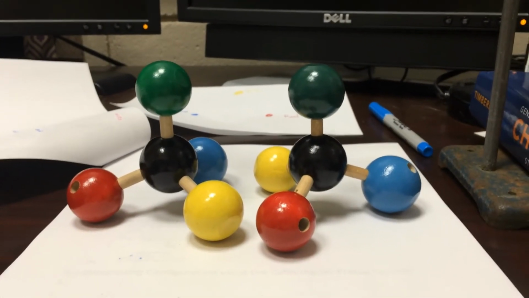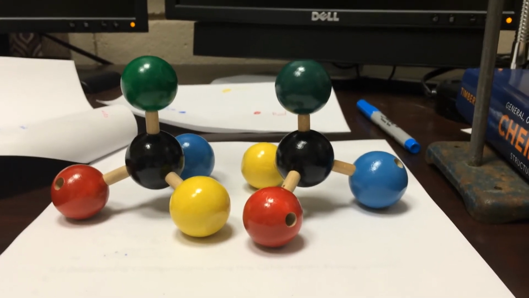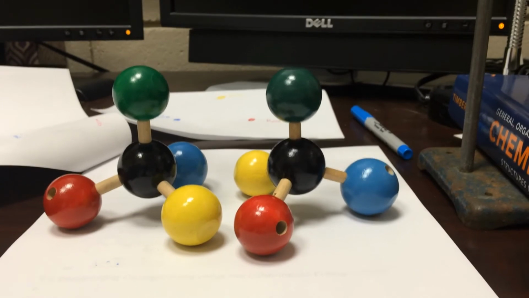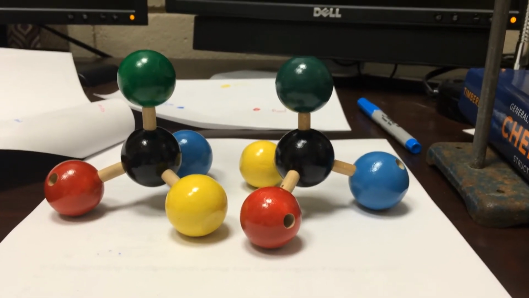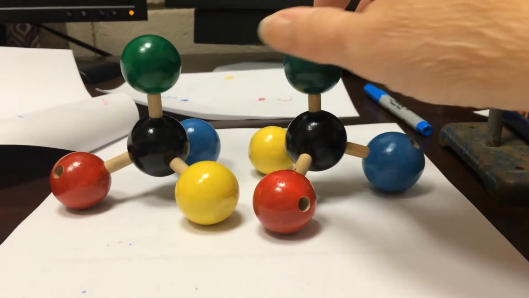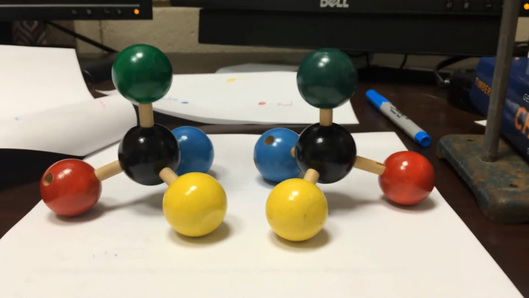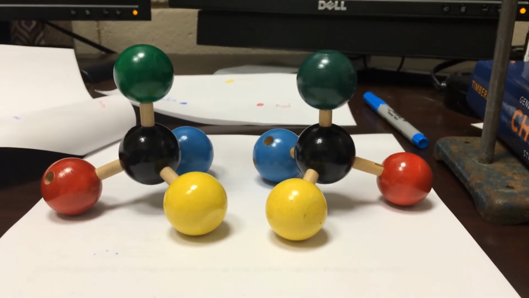So I'll ask you the same question that I ask in class. Are these the same compound? Well, they both have black carbons in the middle and 4 different balls on the outside. But they are, in fact, mirror images of each other. That makes them enantiomers.